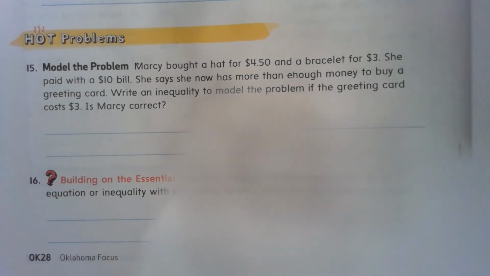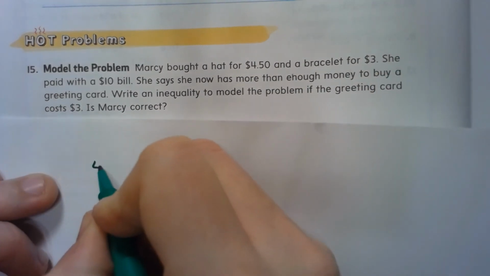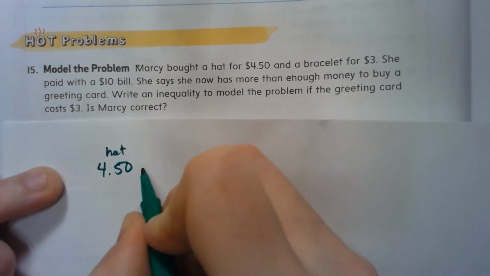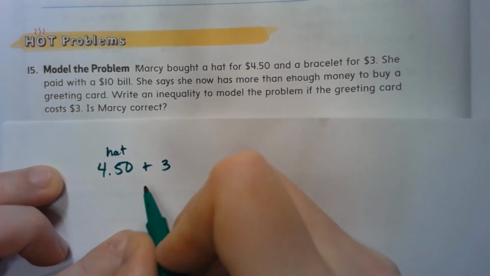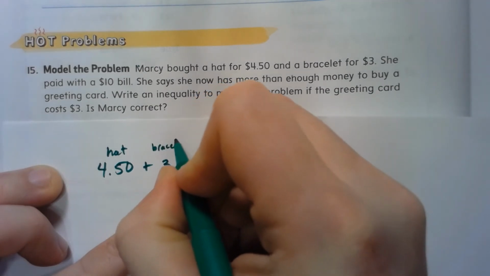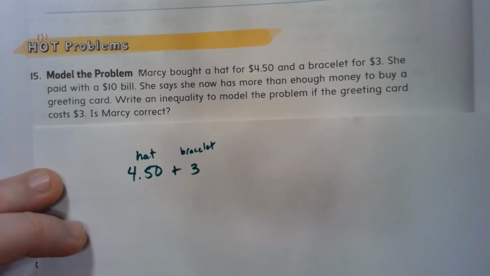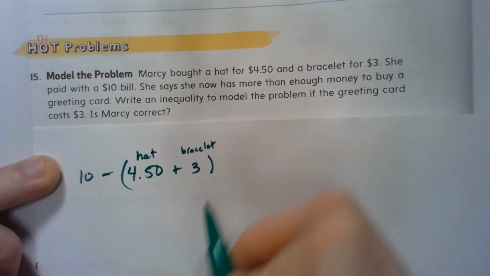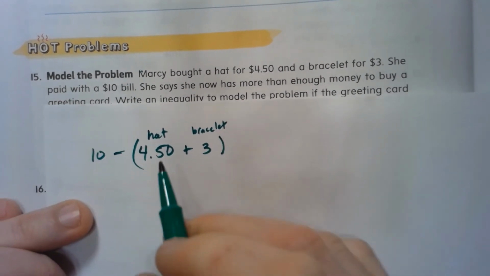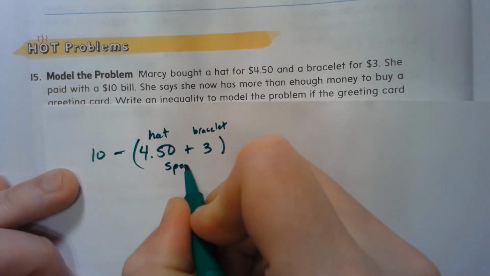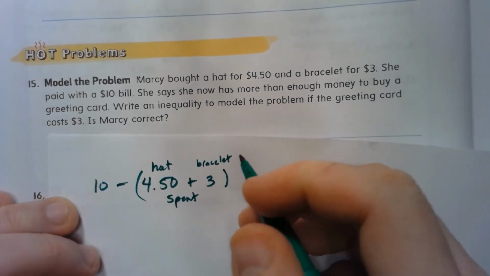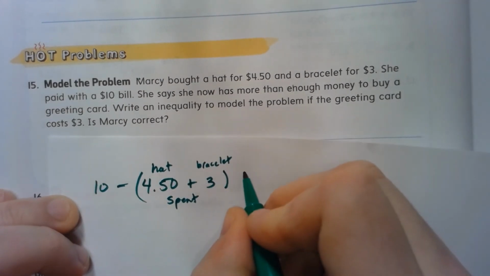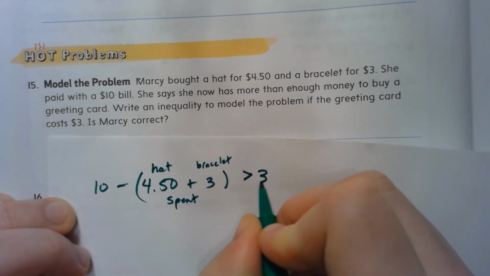So if we know that Marcy spent $4.50 for the hat, and she spent $3 for the bracelet, and she paid with a $10 bill, so we have her $10 bill here that we're taking away all this money that she just spent. So $4.50 plus $3, that's the amount of money that she just spent. We're taking that away from $10. She's claiming that she still, when we take away the money that she spent, has more than enough, which means greater than the $3 for a greeting card.